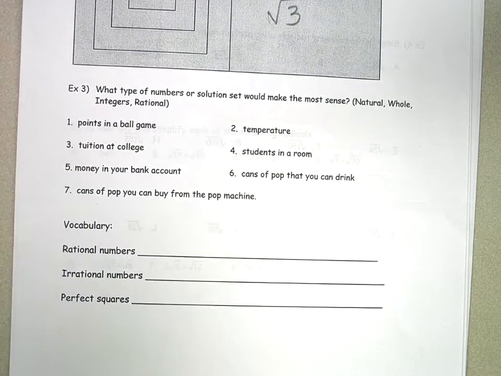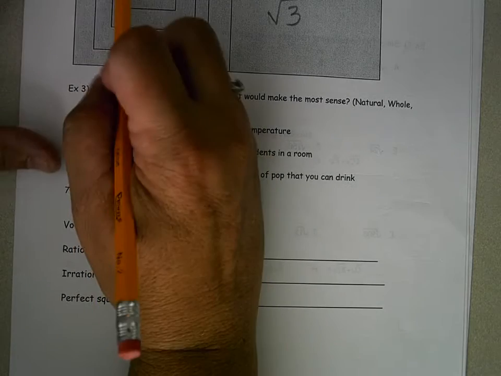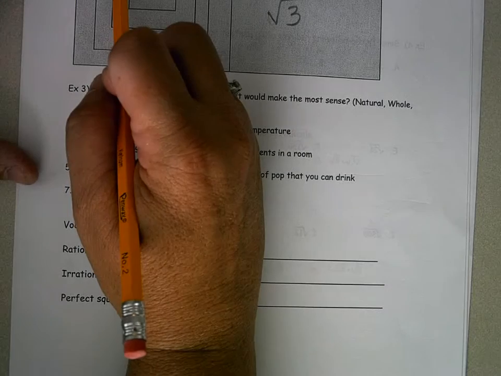Example 3 says, what type of numbers or solution set would make the most sense? So if we're talking points in a basketball game, can you have negative points? Not really. You can't have a half a point. It is possible to have 0 points.